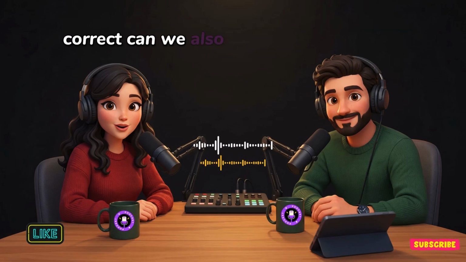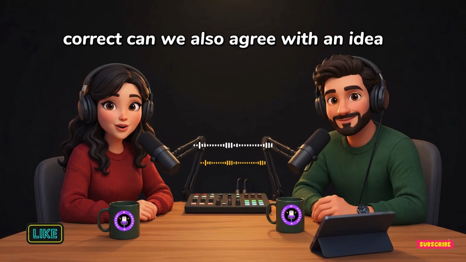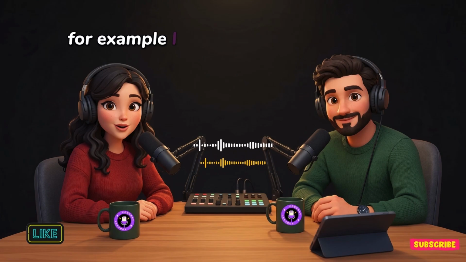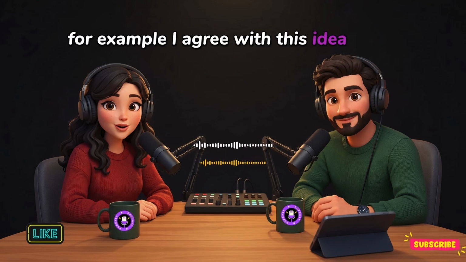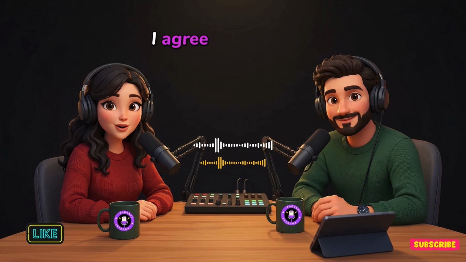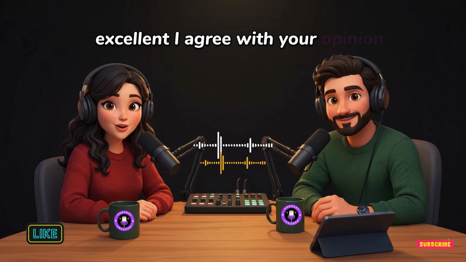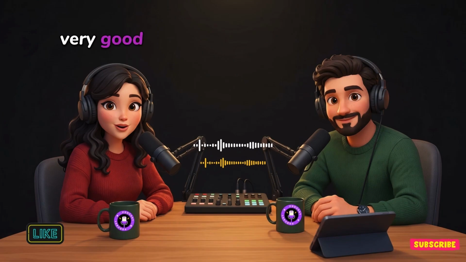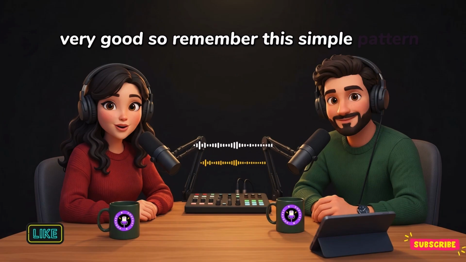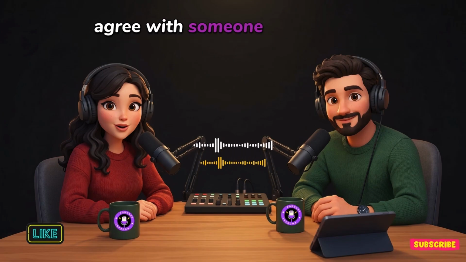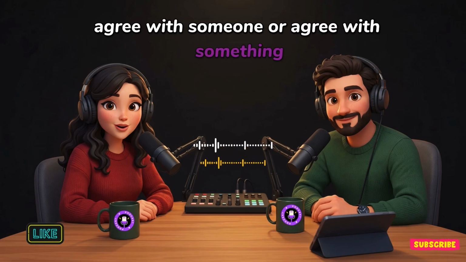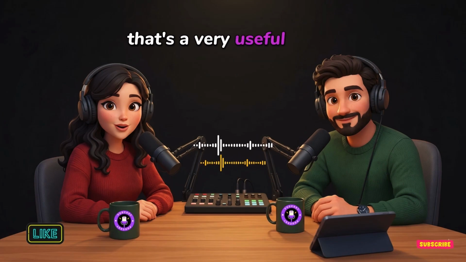Correct. Can we also agree with an idea? Yes. For example, I agree with this idea. Perfect. I agree with this plan. Excellent. I agree with your opinion. Very good. So remember this simple pattern. Agree with someone or agree with something. That's a very useful pattern.